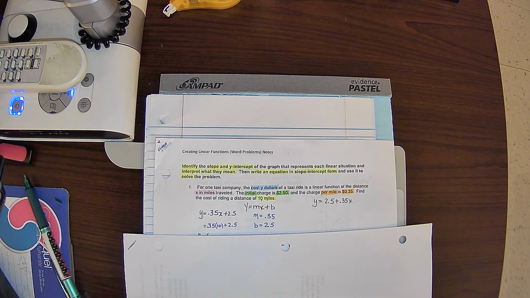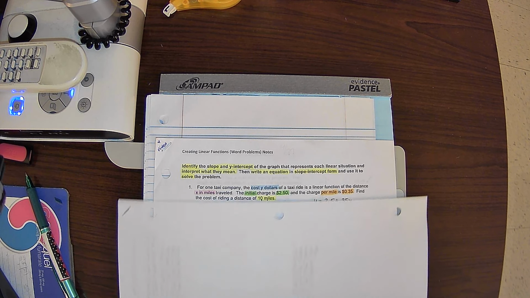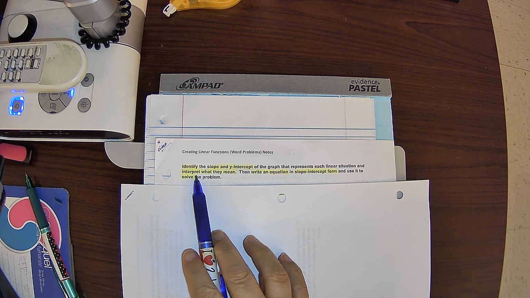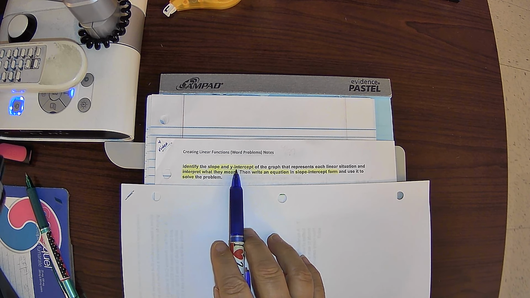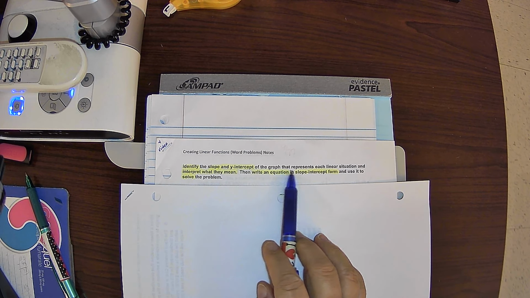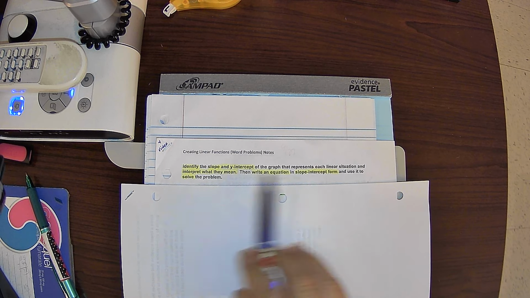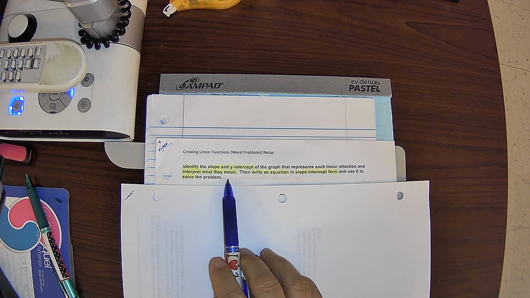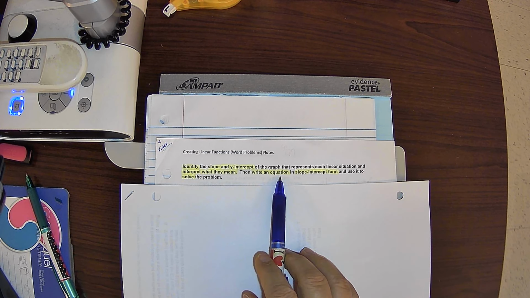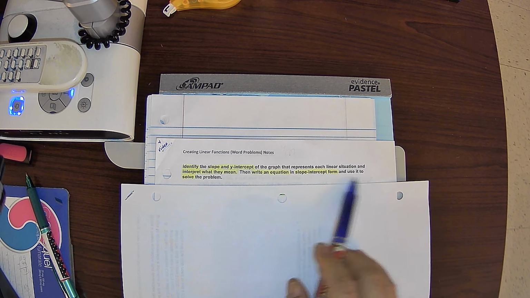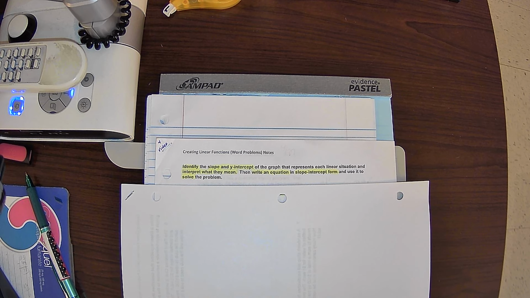Okay, so we're going to create linear functions from words. Okay, so here is the goal. Identify the slope and the y-intercept of the graph that represent each linear situation and interpret what they mean. That means we're going to have to write a sentence for explanation. Then write an equation in slope-intercept form and use it to solve the problem.